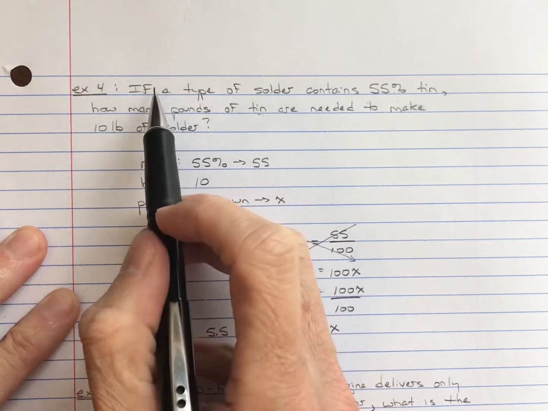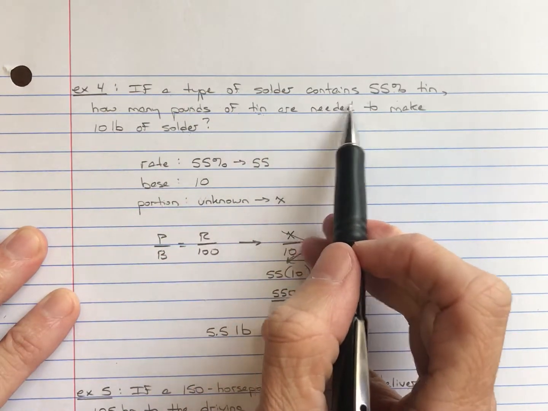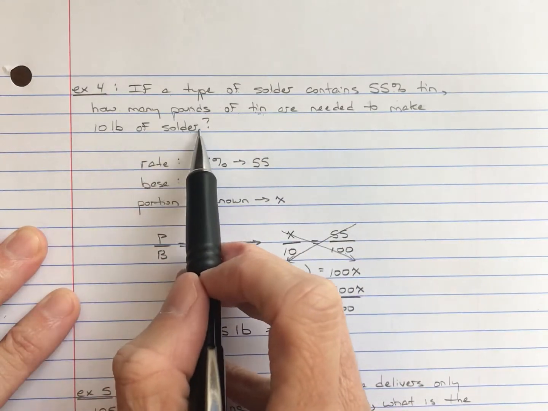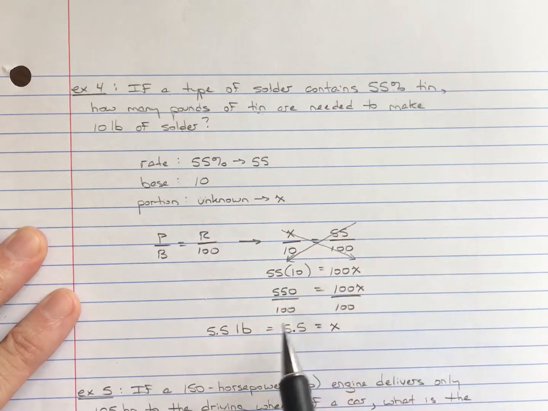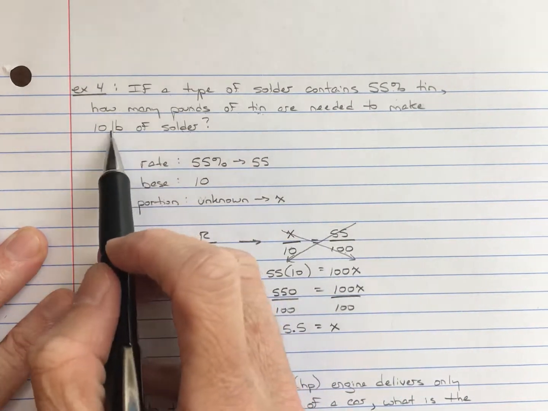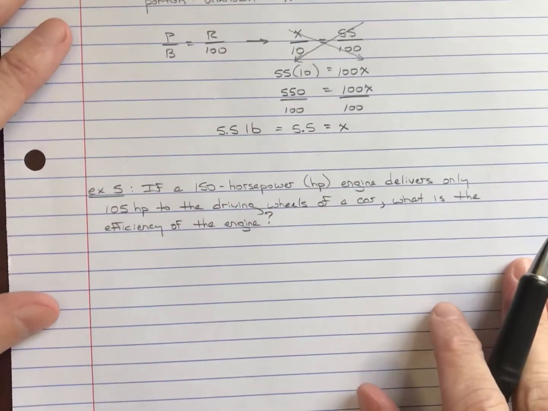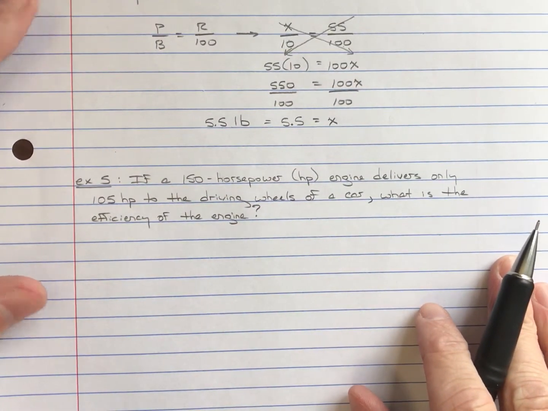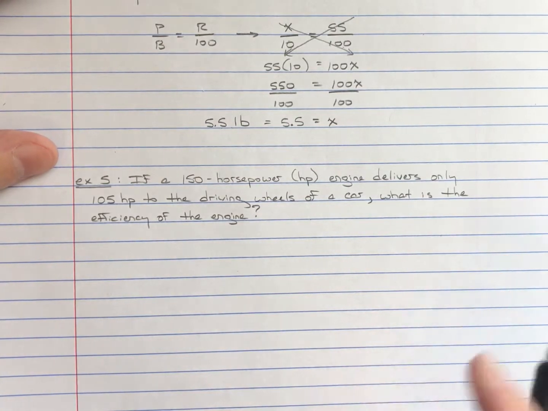Let's see if this makes sense. I need 5.5 pounds of tin to make 10 pounds of solder. Well, that makes sense. Tin is used to make solder and, again, other things. And so that number should be smaller than this number, and indeed it is. Okay, one last example, which has a word in it that we're going to have to understand.